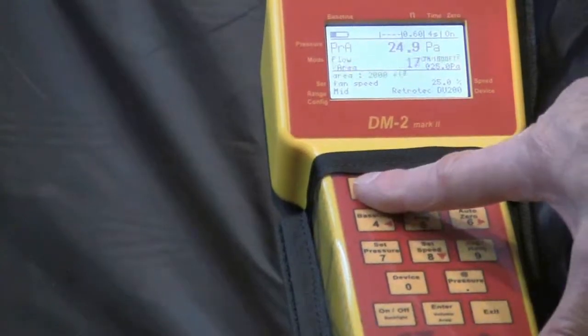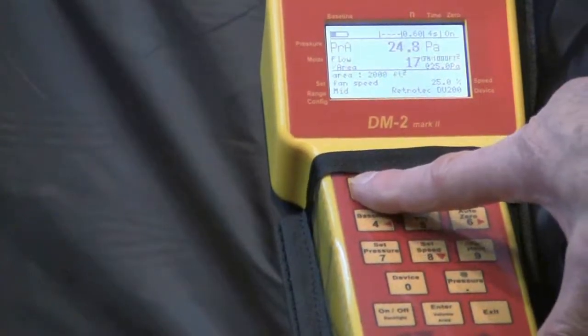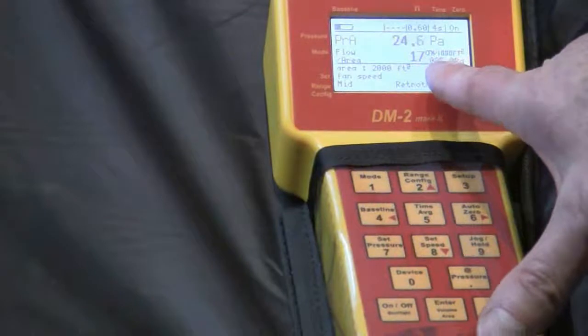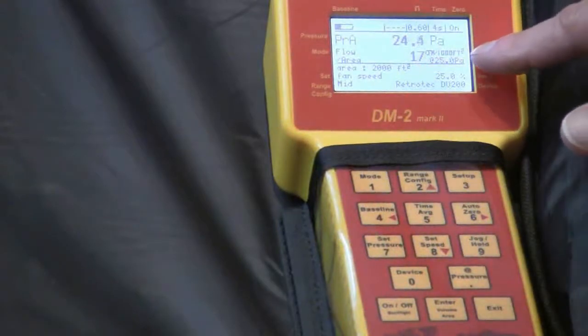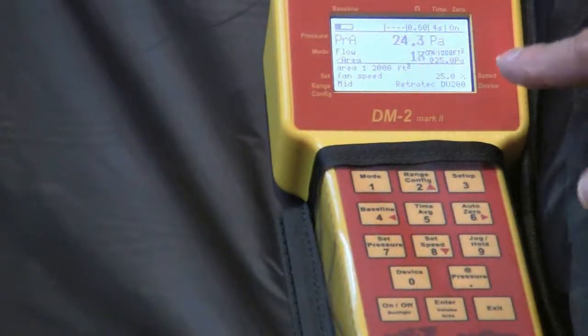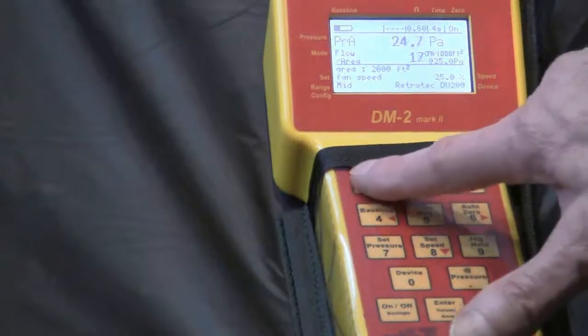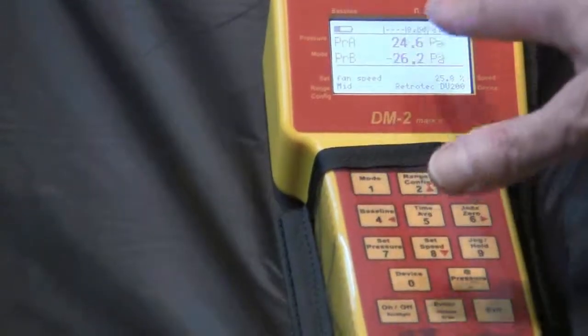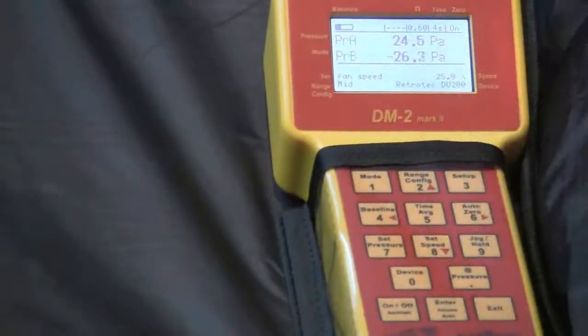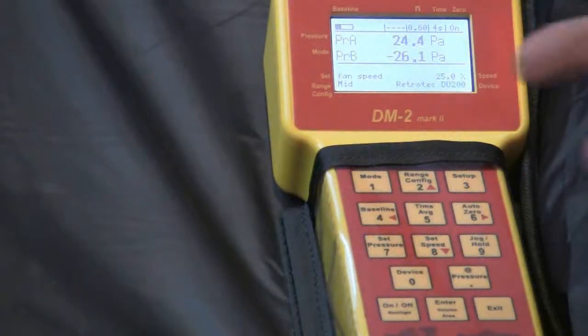Continue to press mode. We see CFM per 1,000 square feet at 25 pascals. This particular reference pressure is adjustable in the setup menu, just like we adjusted the other one. We press mode again, and we go back to pascals, pascals. So see how we're just going around in a cycle, around in a loop each time? We can make that loop as big or as small as we like.